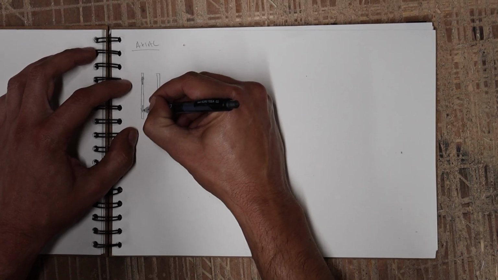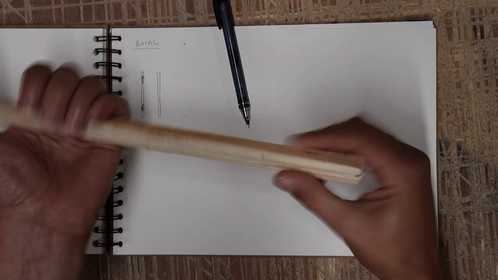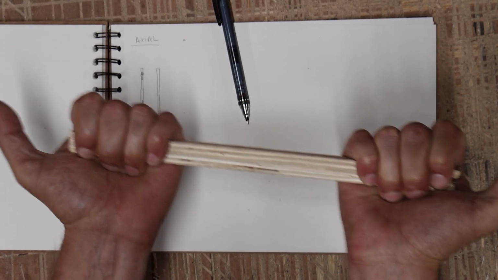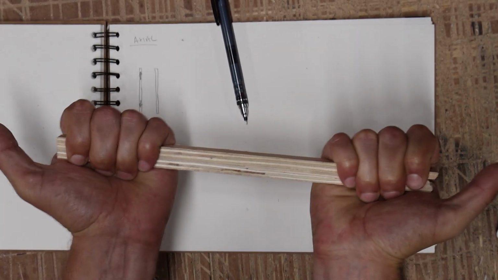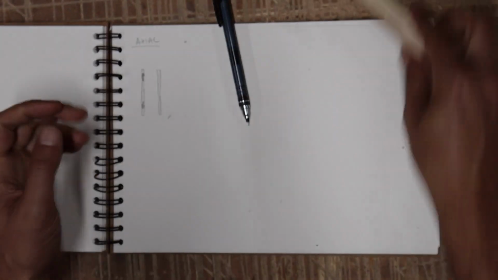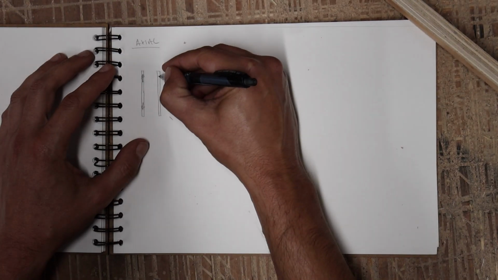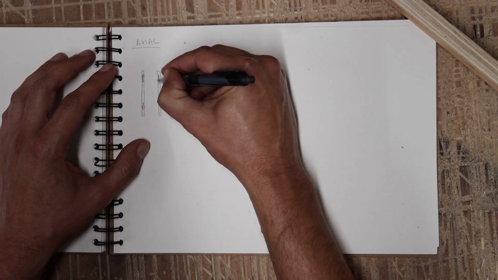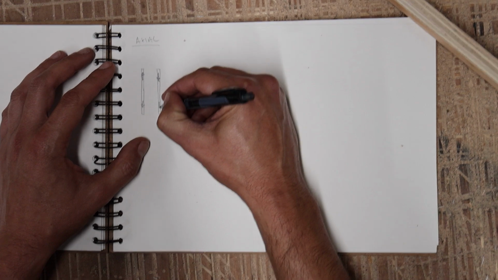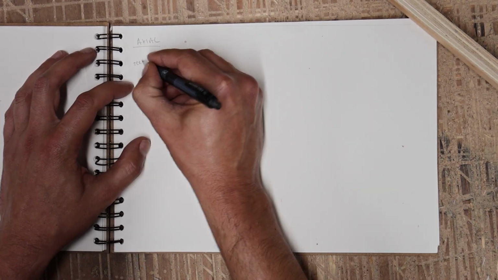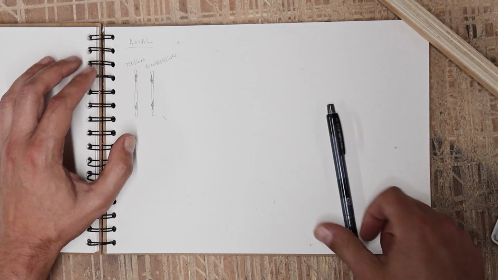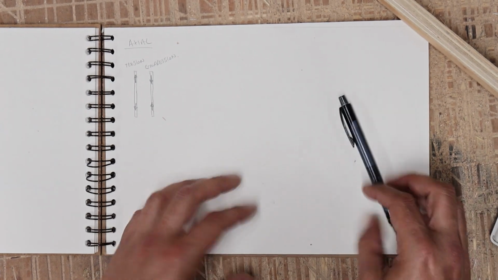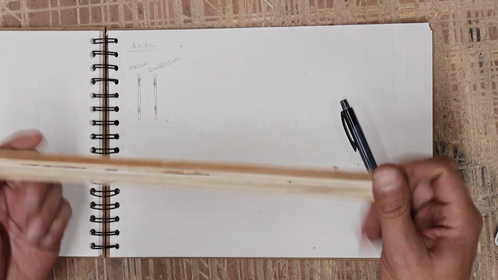which, as I tried to demonstrate earlier, is kind of pulling it apart. We're exerting a force outwards on this, and that's what those arrows mean. And then the alternative would be compression, so the force is acting in on itself. Those are the two main axial loads that we deal with in members.